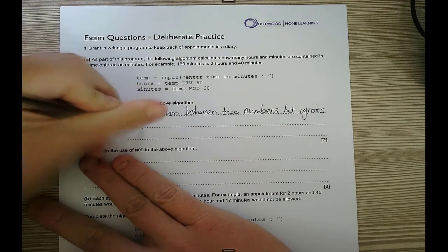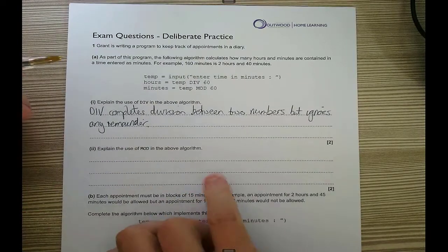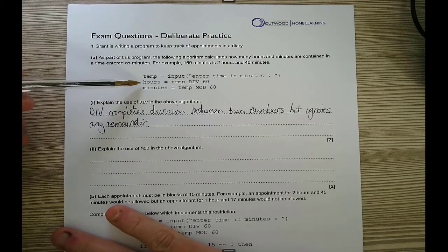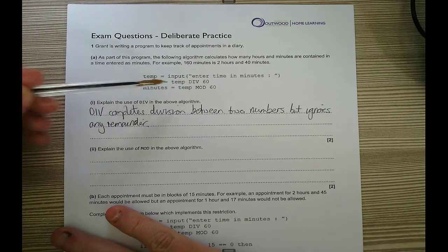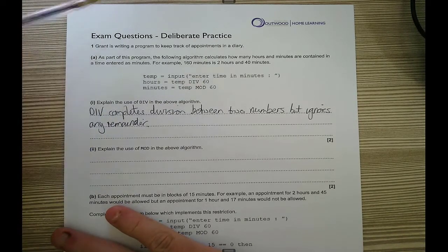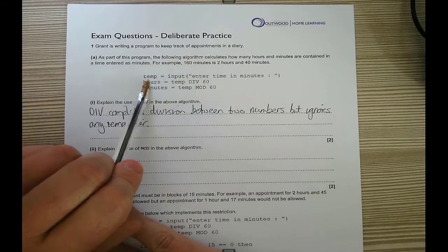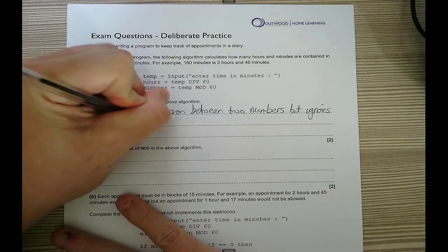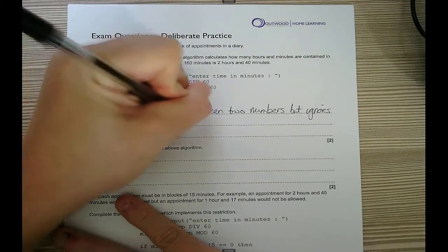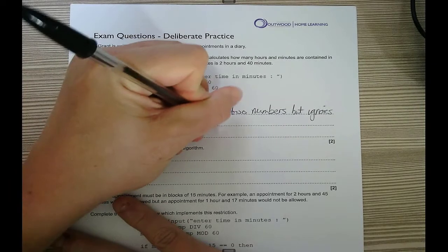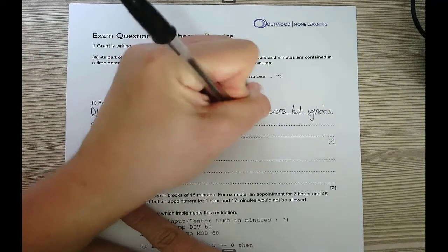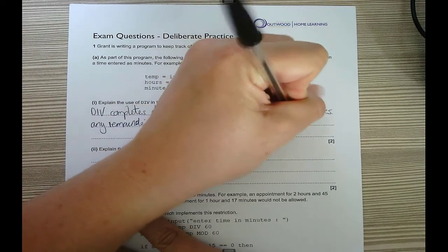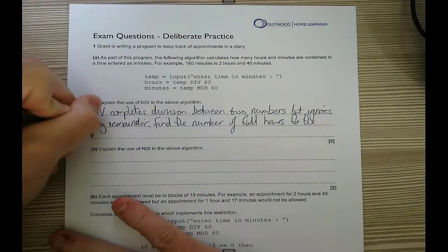Okay, the next thing then is to say what it does in this algorithm. So, you know what, if you look at this, it's pretty obvious. It says hours equals temp div 60. They're entering it in minutes, which is what the temp variable's for. So, this will find the number of full hours for the number of minutes entered.